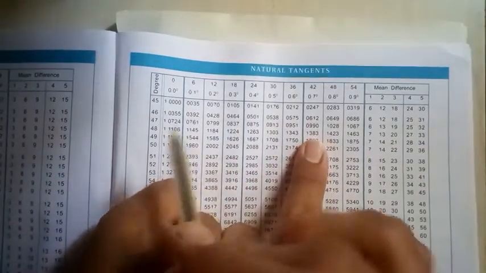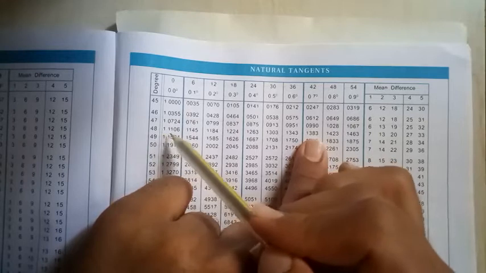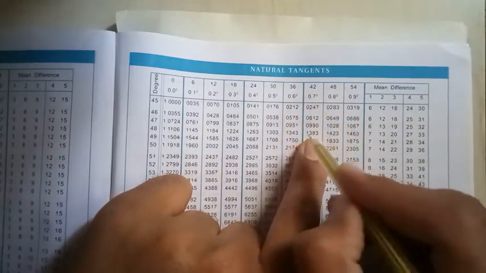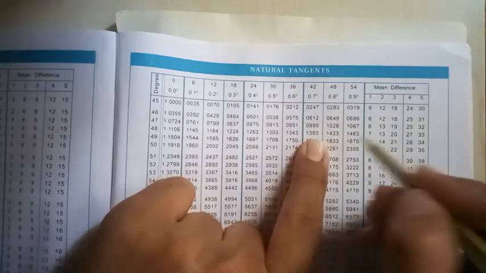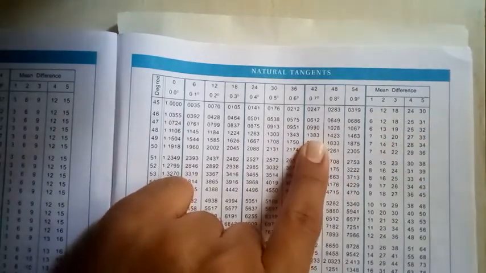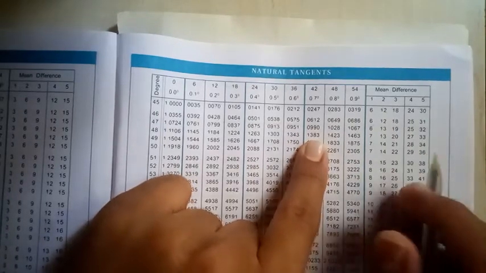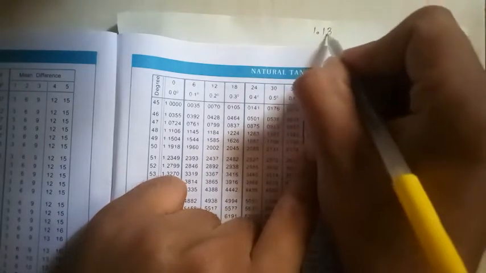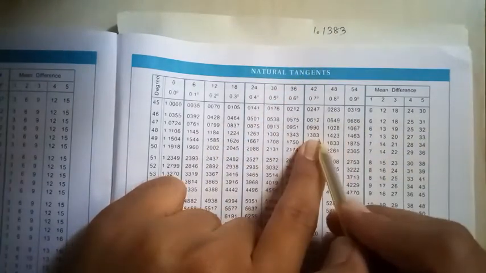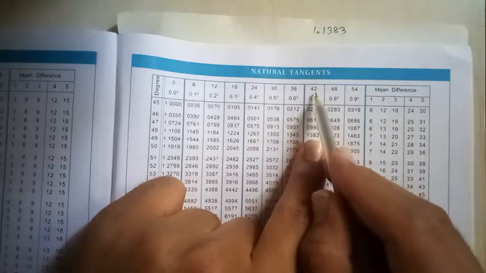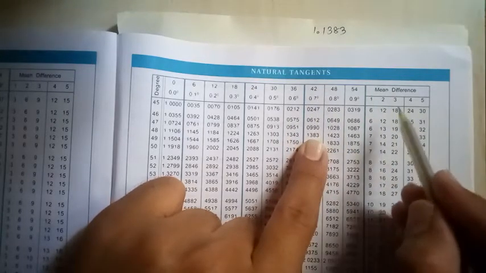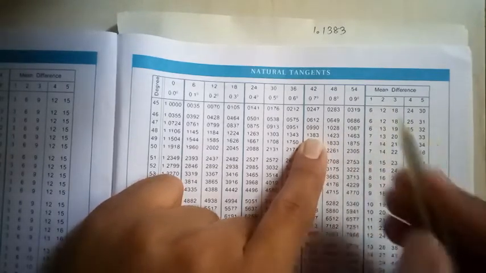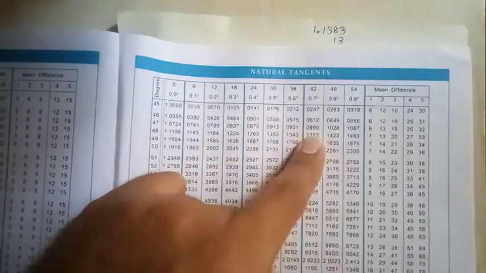For 48, at 42 we get 1383, right? So we can say 1.1383, but this is the value of 42. We have to find out for 44. So here we have to add the mean difference. Add 2, mean difference is 13. So here we have to add 13, right?